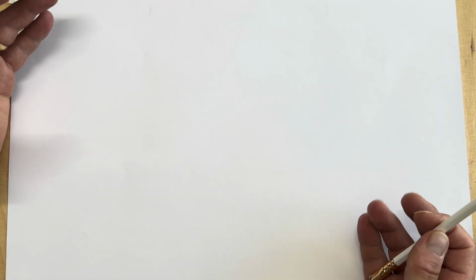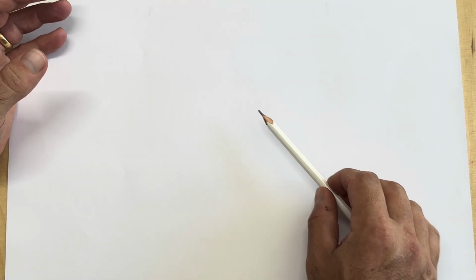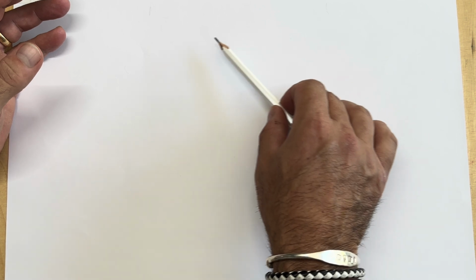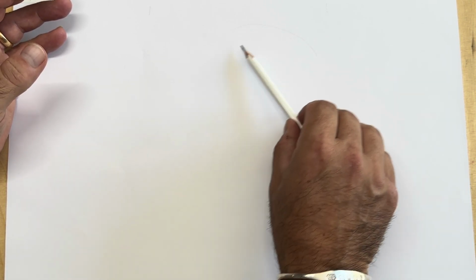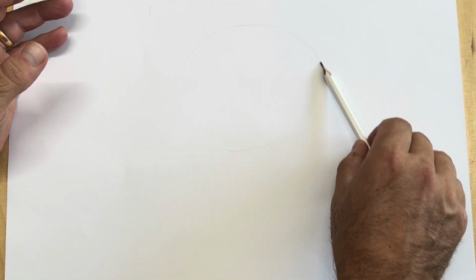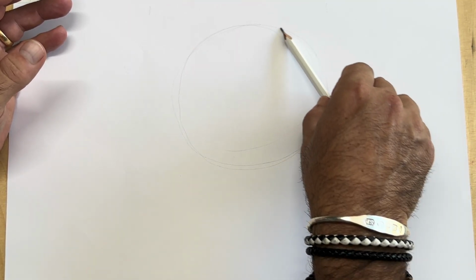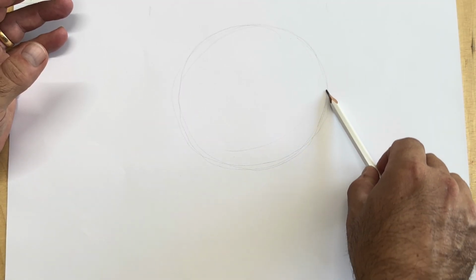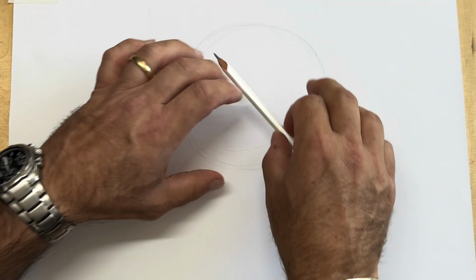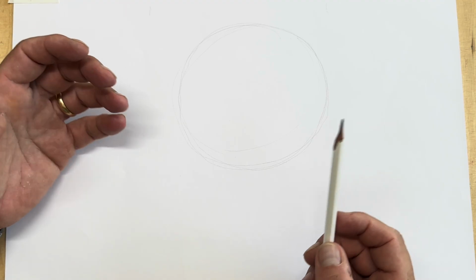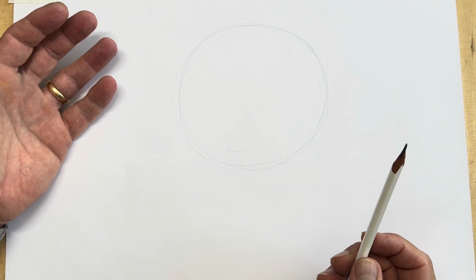But it starts with a circle, and the circle is quite hard to draw. So I like to use my whole arm when I'm drawing a circle. Try and hold the pencil loosely. It's not very easy doing it this size, but hopefully this shows up on the camera. So it doesn't matter, there are lots of lines. This is a framework to build our face drawing around.